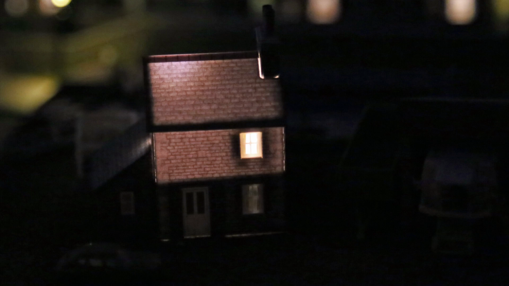One word of warning, the card used for the buildings is fairly thin and therefore some of the roofs and walls seem to glow. I should have painted in the insides black perhaps.